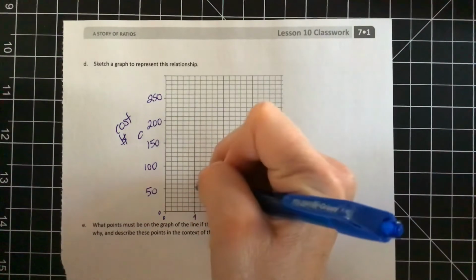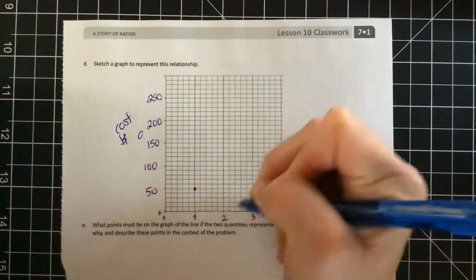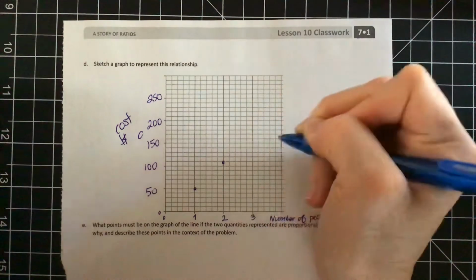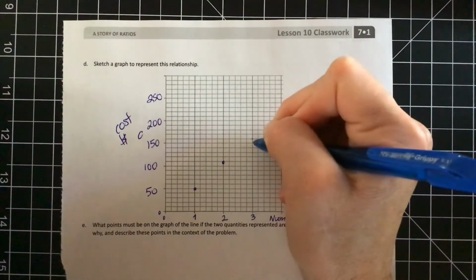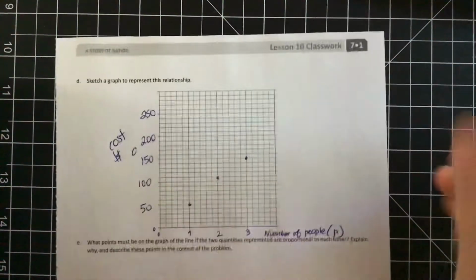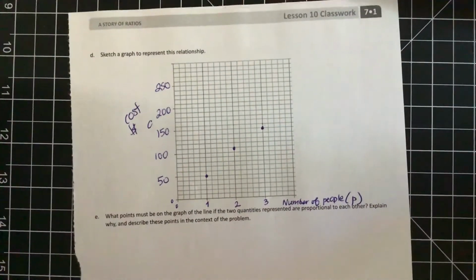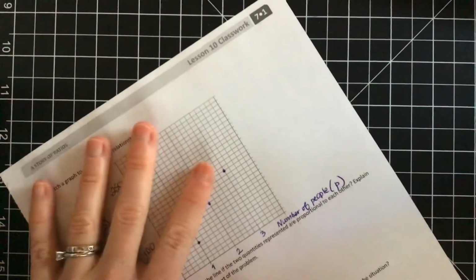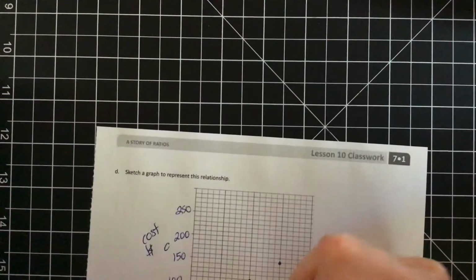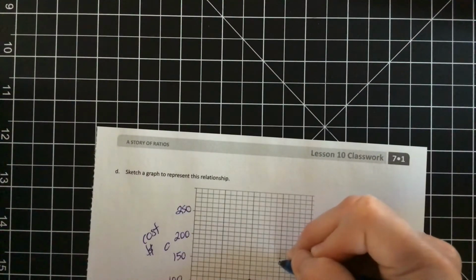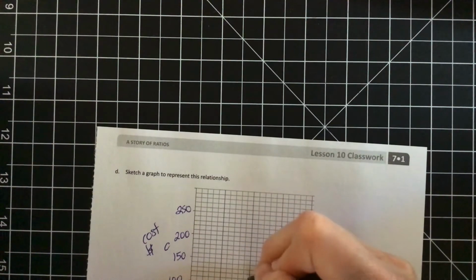And so we say 1 person costs $50, and 2 people cost $100, and 3 people cost $150. Am I on the line? Yeah, I think I am. Hard to tell. I think I missed the line. And 3 people, I think I'm there.